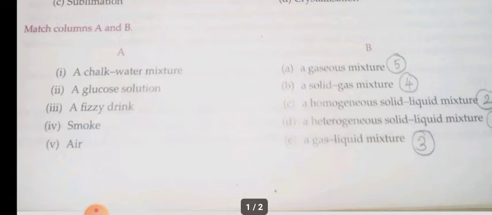Second one, a glucose solution. It is a homogeneous solid liquid mixture. Glucose completely dissolves in water, so it is homogeneous, and glucose is a solid and water is a liquid, so a homogeneous solid liquid mixture. Third one, a fizzy drink, a gas liquid mixture.